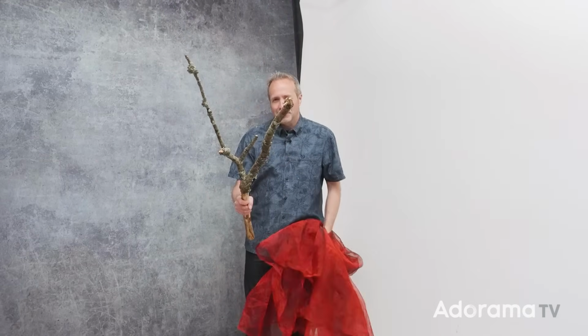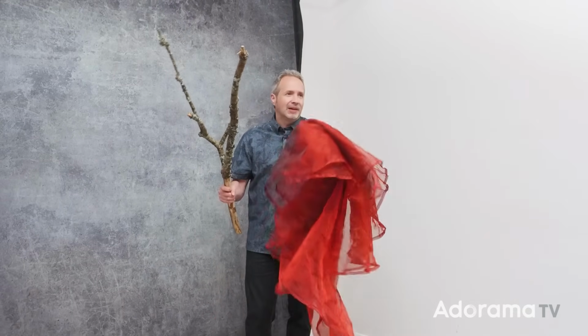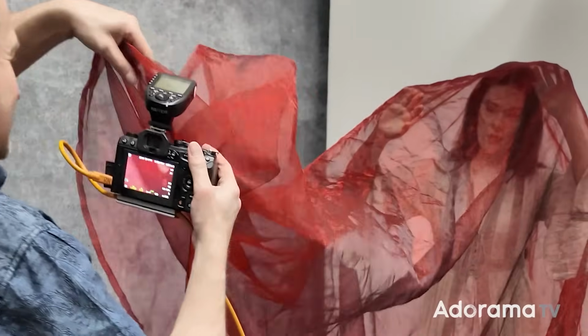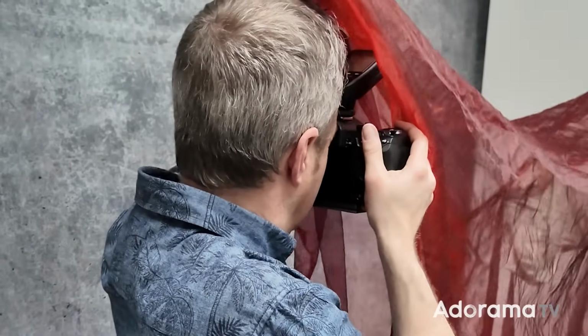Now you might need to stick with me with this one whilst I explain it, but foreground blur is where you get a depth of field effect by putting things in front of your subject.